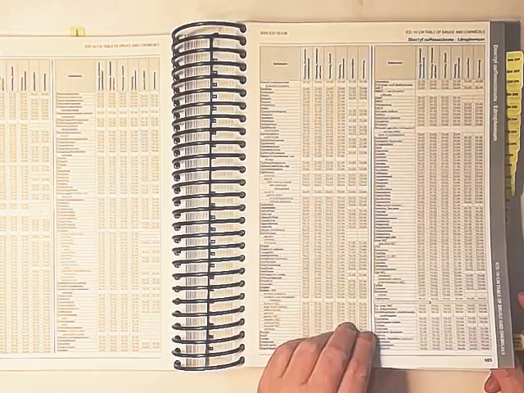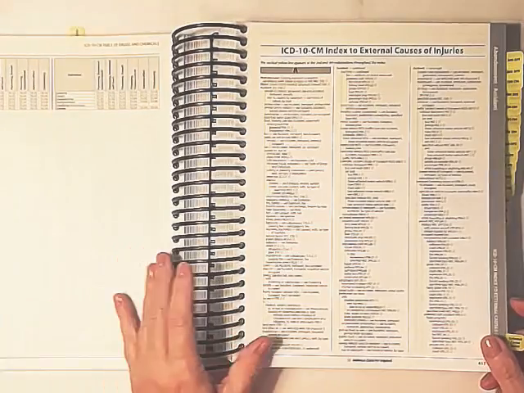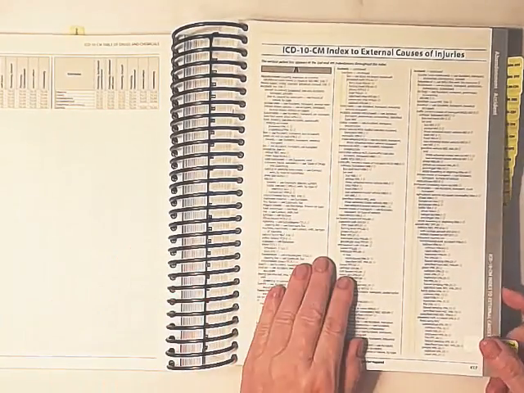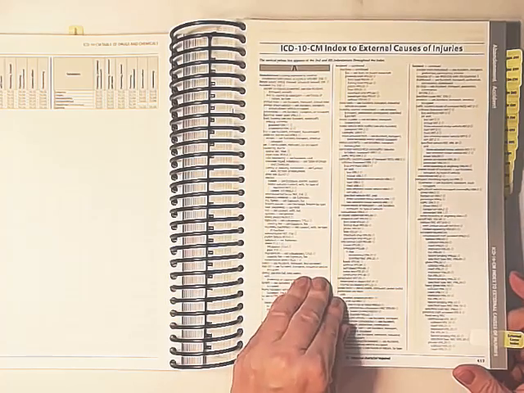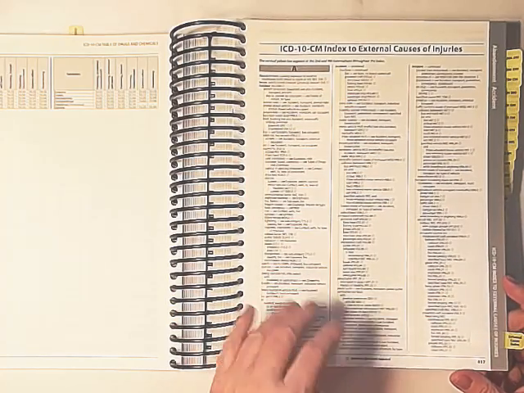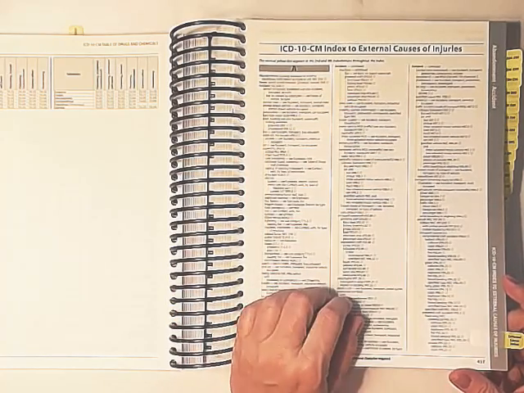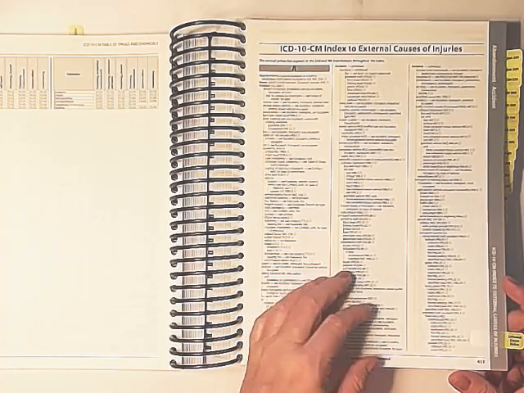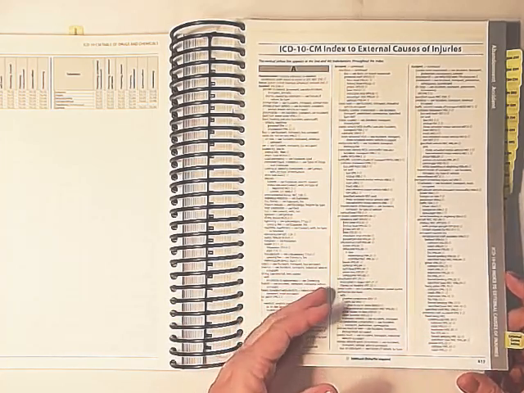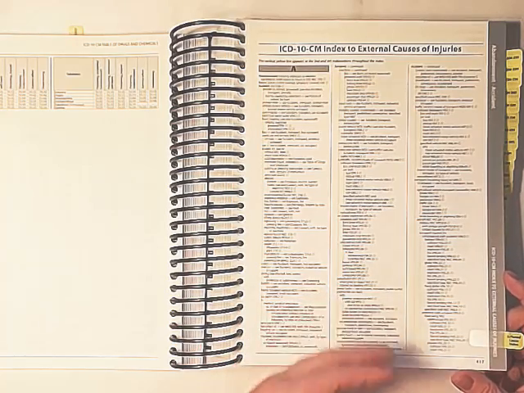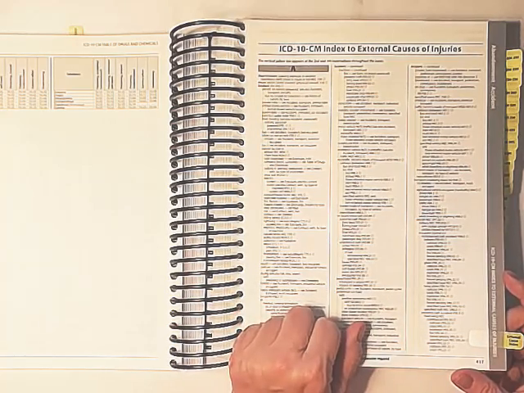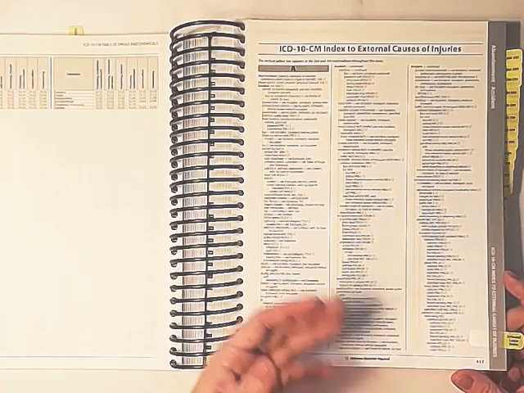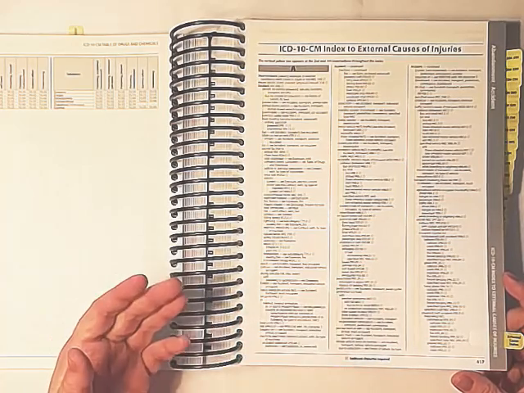Okay, the next table is an external cause table for injuries. This is used only when someone has an injury, like a fracture, and it's usually only used during those initial treatments. So a patient comes to the emergency room with a broken arm. They fell out of a tree.